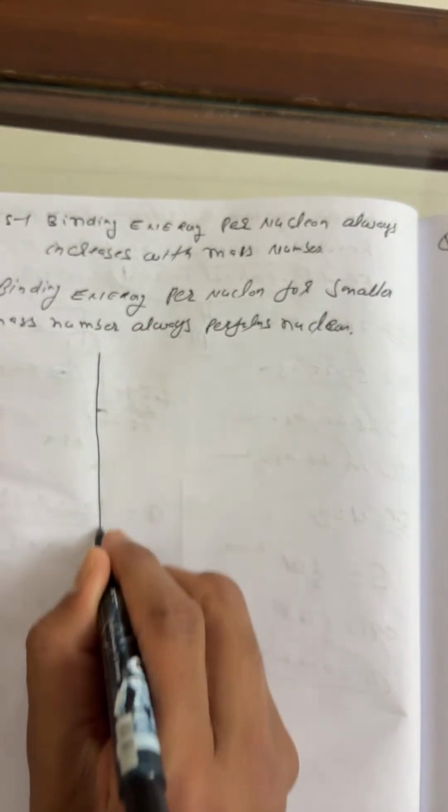Very good, my dear. Now, next question. Question number 17: which binding energy per nucleon always... It's a question from modern physics, 12th class. Binding energy per nucleon always increases with mass number. No, it's wrong. You can go through the diagram.